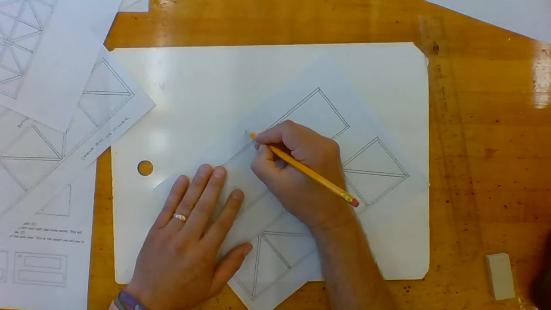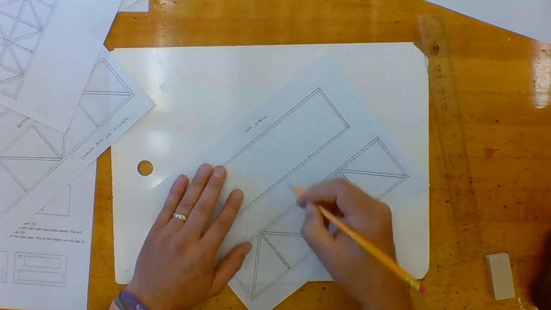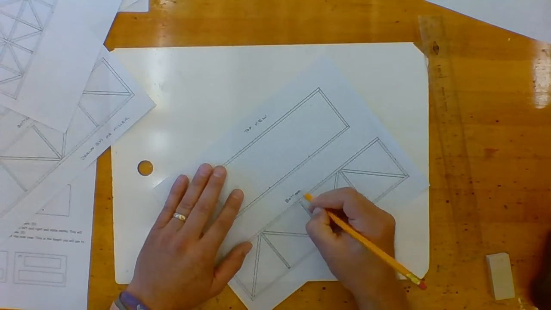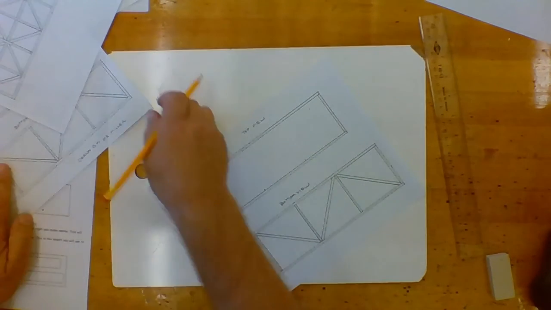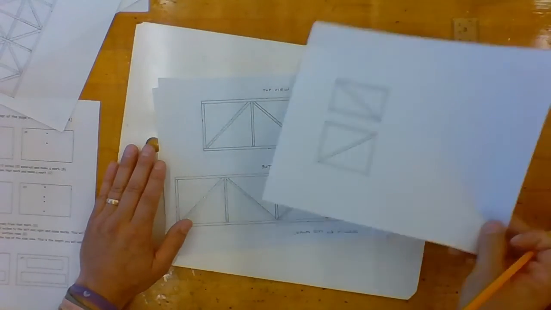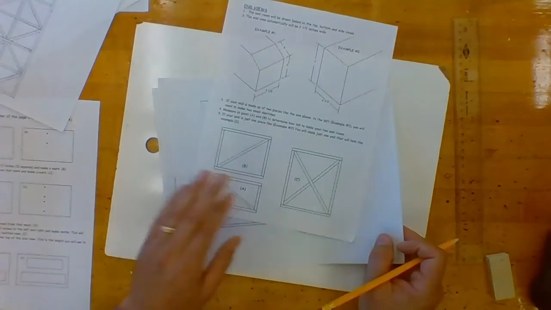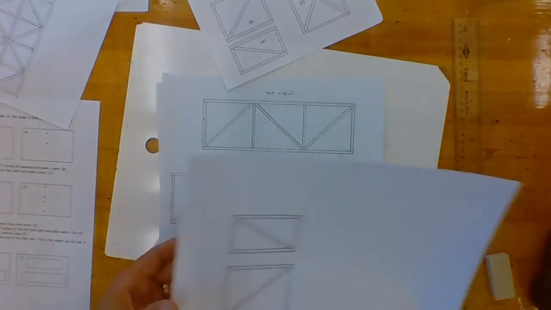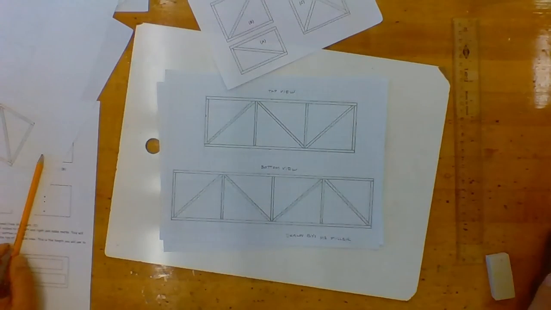You're going to label this top view, bottom view, and then make sure you put your name on this. So it looks like this. And then this person's probably also going to do the top and bottom like this, but that'll be a separate video showing how to draw that. But you want to finish this part right here and upload that to Schoology.